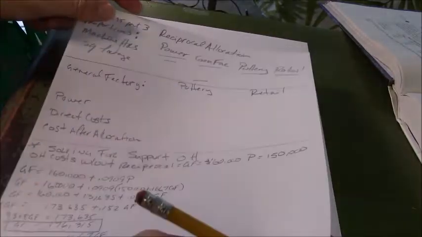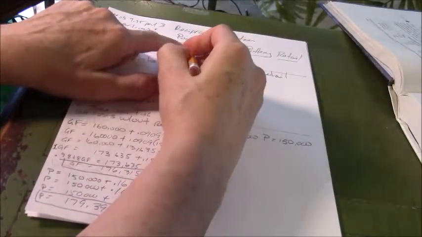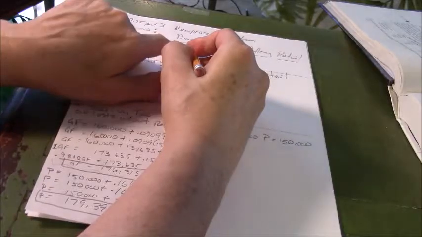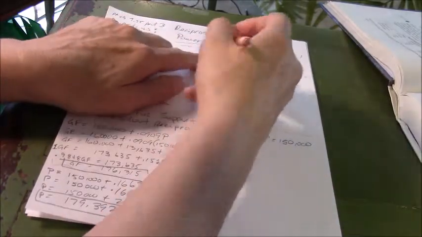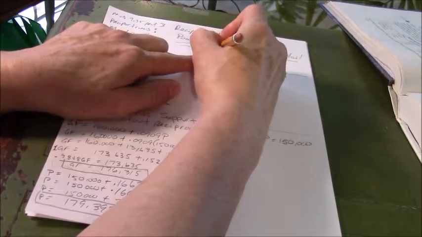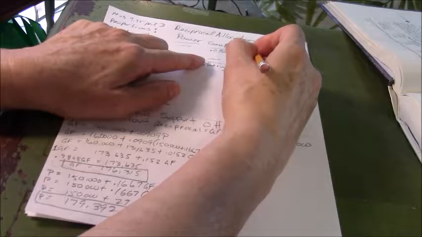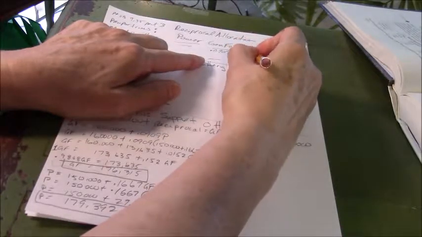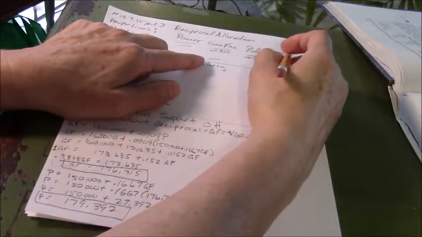Alright, so let me just write these proportions in here. Power is not going to get its overhead distributed to itself, but its overhead does get distributed to general factory, and its proportion is 0.0909. And for pottery, it is 0.6273. And for retail, it is 0.2818.